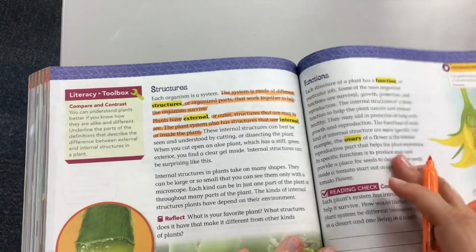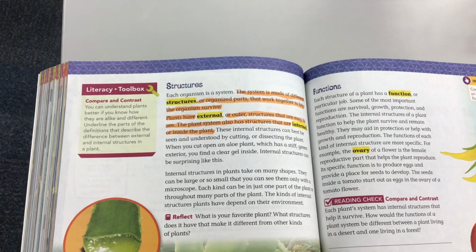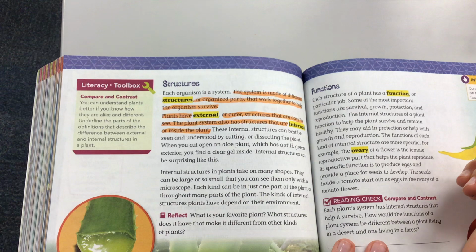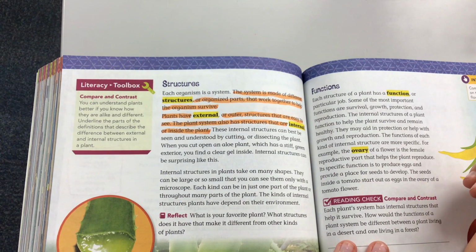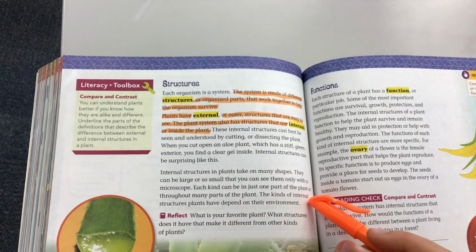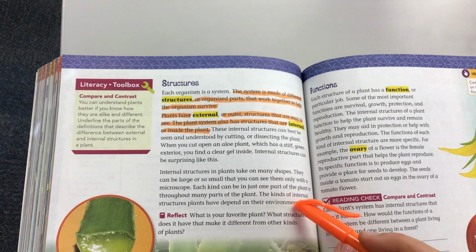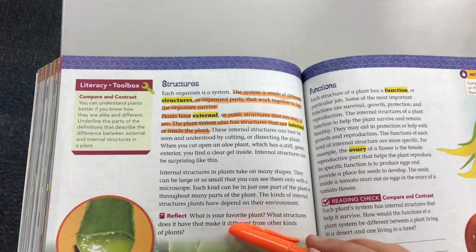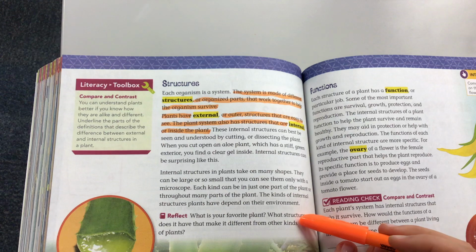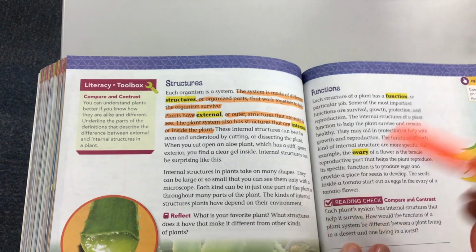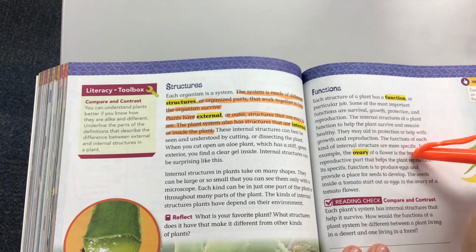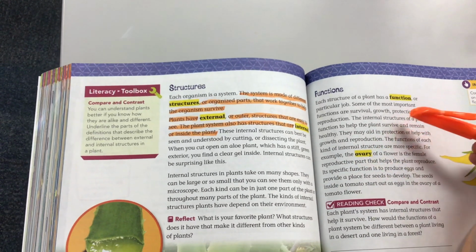Interior structures in plants take on many shapes. They can be large or so small that you can see them with only a microscope. Each kind can be in just one part of a plant or throughout many parts of the plant. The kind of internal structure plants have depends on their environment. Okay, Harper, so you're going to start off on functions, and a sentence or two before it talks about the ovary of a flower. Go ahead and hand it off to Clara.